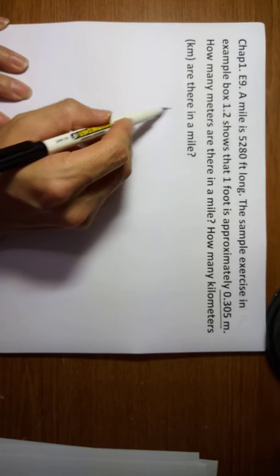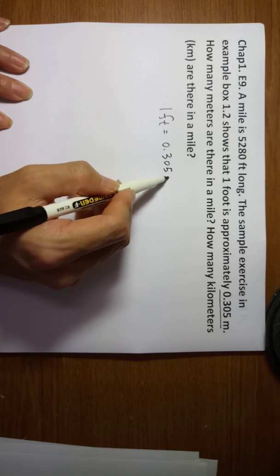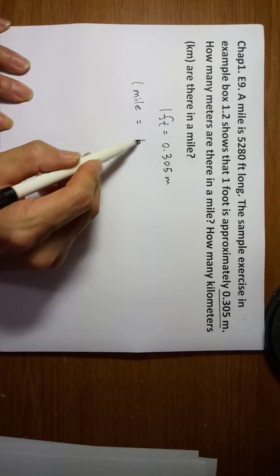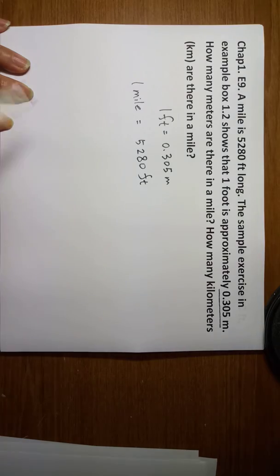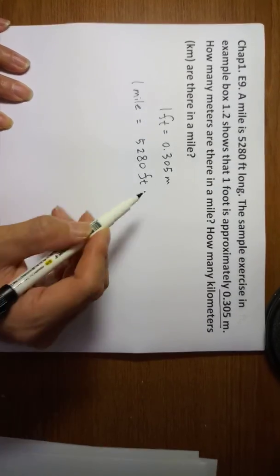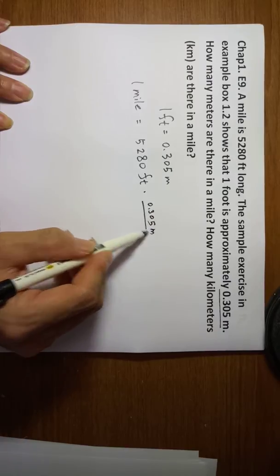Okay, 1 foot equals 0.305 meter, and 1 mile equals 5,280 feet. Then you can convert like this, times 0.305 meter over feet.